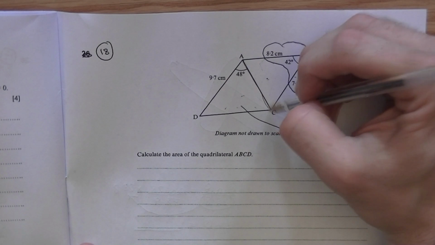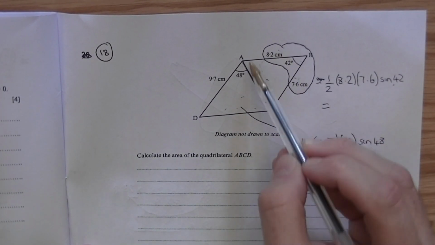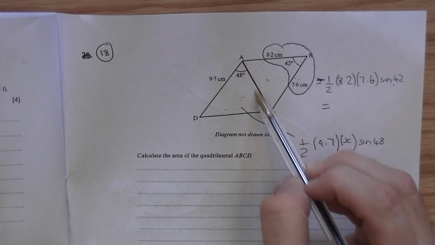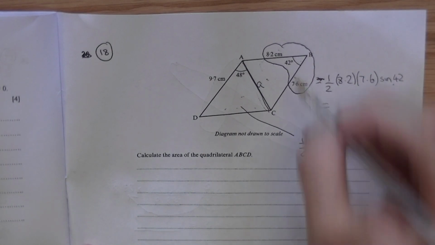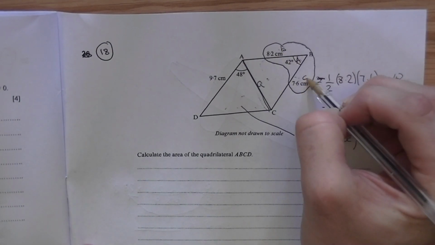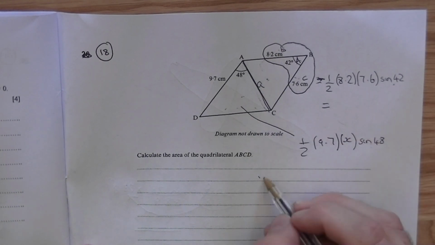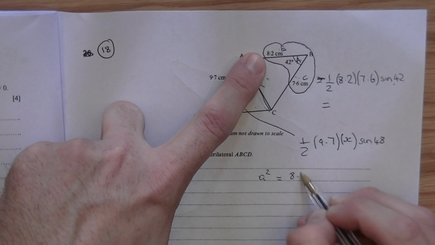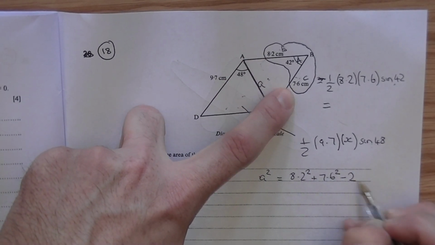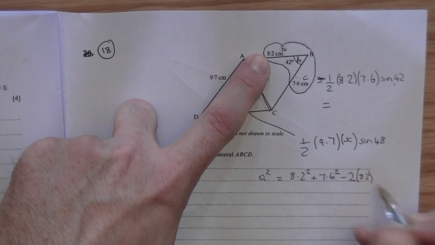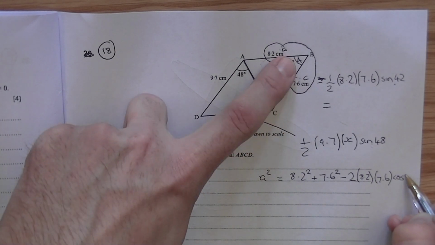However, how can I find that side? Well, like I said just now, it's the same triplet that is used to work out this side using the cosine rule. So using the cosine rule, this becomes little a. This is big A, and these are little b and little c, and the cosine rule, as we've said, is a squared equals b squared, 8.2 squared, plus c squared, 7.6 squared, minus 2 times b, 8.2, times c, 7.6, times the cosine of the angle, 42.